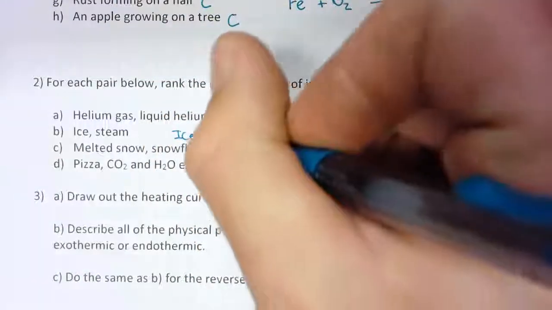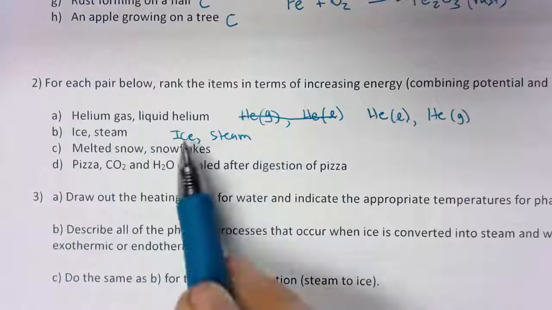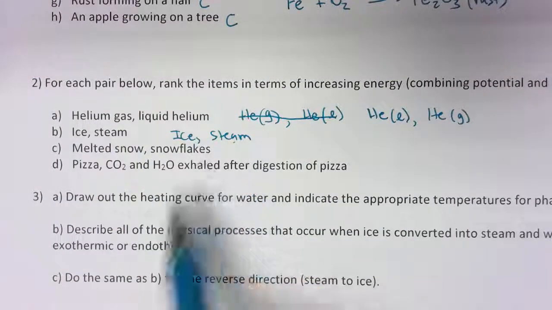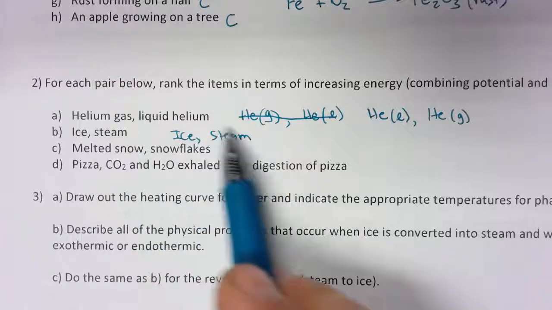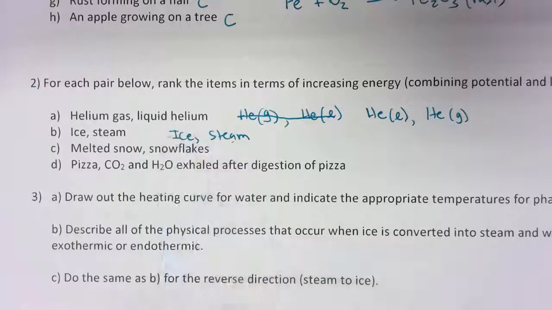Ice or steam, this one actually is already in order. Ice is a solid form of water, and steam is the gas form of water. So moving from left to right, we are increasing energy, going from ice to steam. Steam has much more energy in it than ice does.